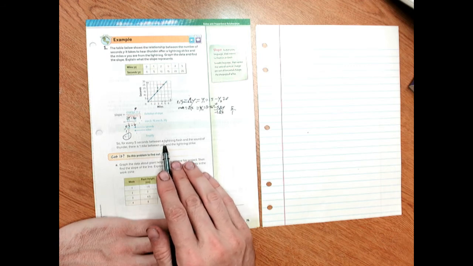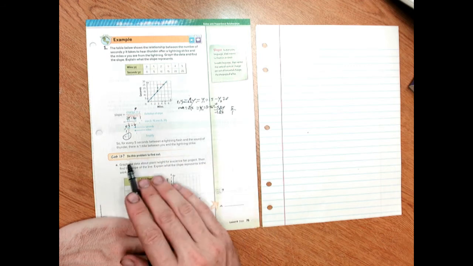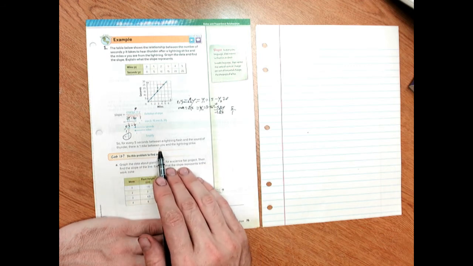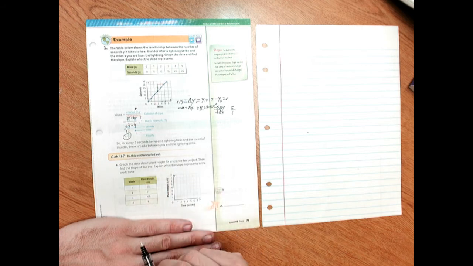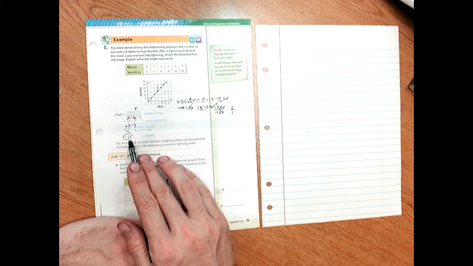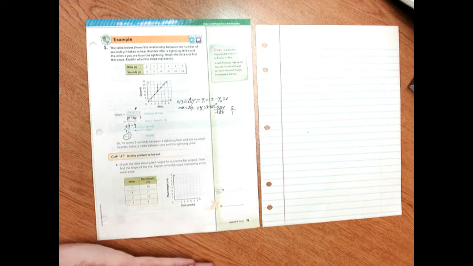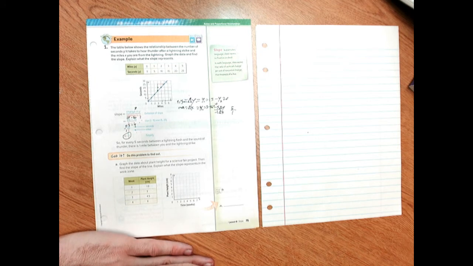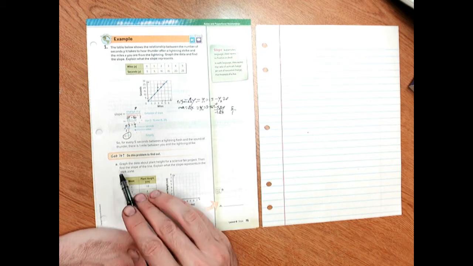So for every 5 seconds between the lightning flash and the sound of thunder, there is 1 mile between you and the lightning strike. That is what this means. Got it? Okay, let's do a problem to find out.